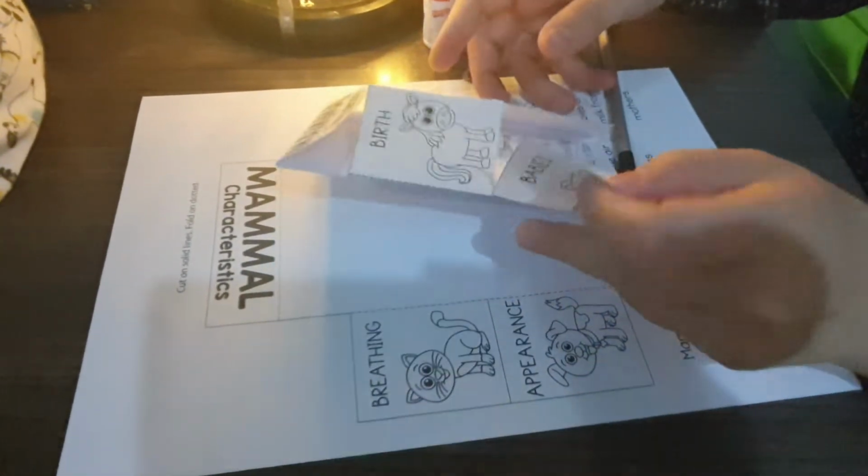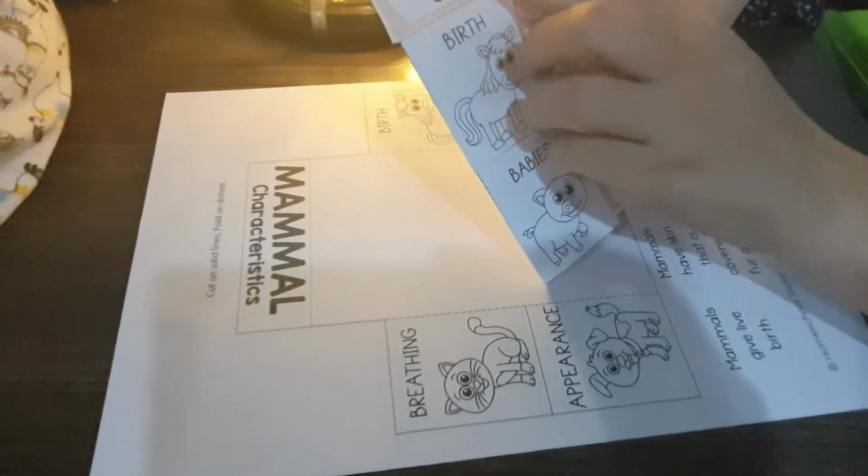Hello everyone. Today we will make this project. This is the mammals characteristics.